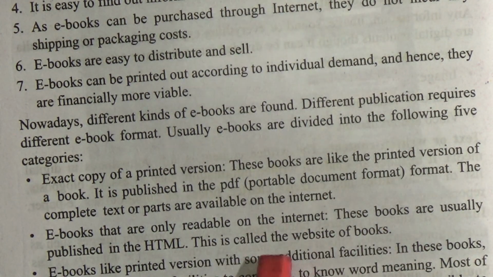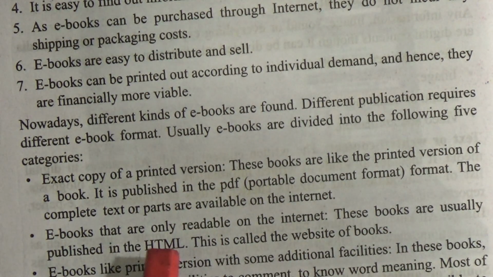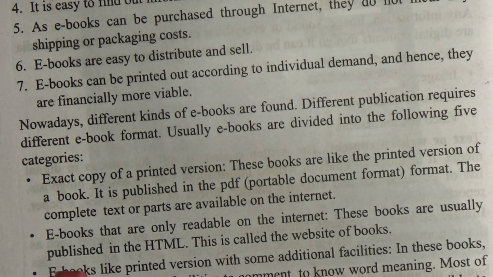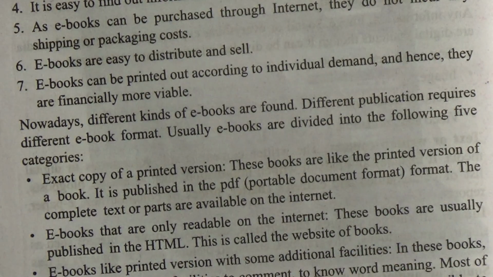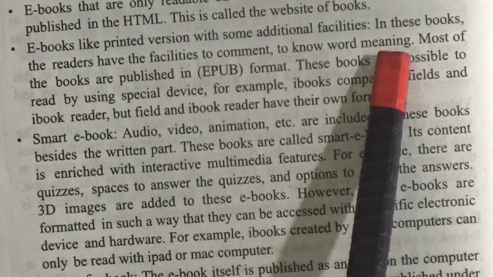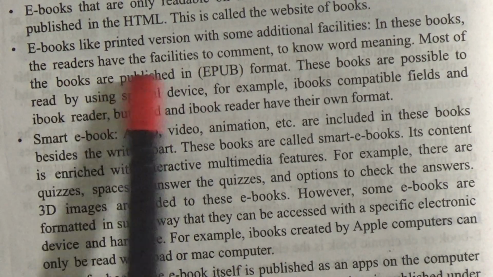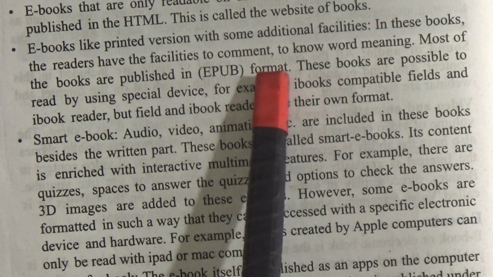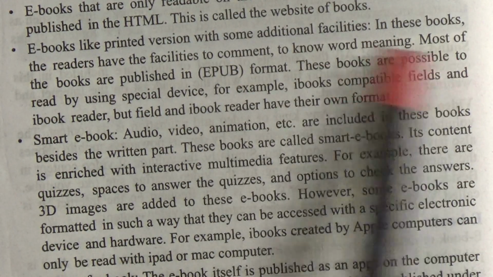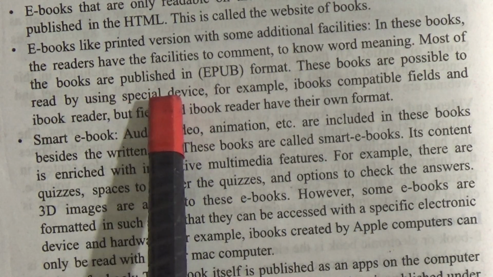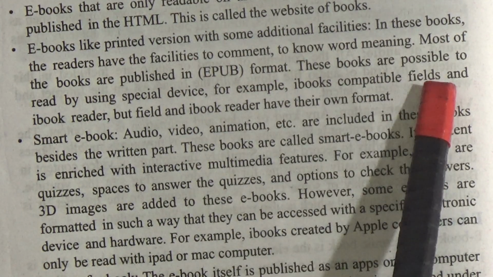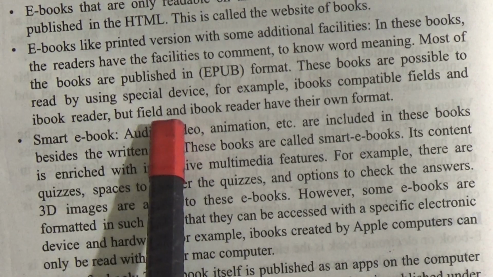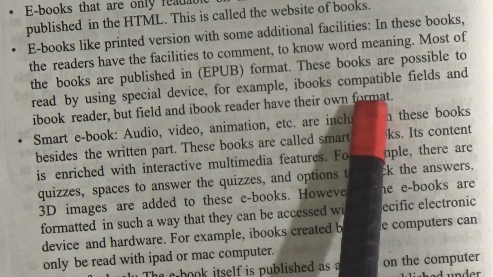So what is the website of books? It is called HTML. Ebooks are like the printed version with some additional facilities. In these books, the readers have the facilities to comment and to know word meanings. Most of the books are published in EPUB format. These books can be read by using a special device, for example, iBooks-compatible readers and the iBook Reader, but Kindle and iBook Reader have their own formats.